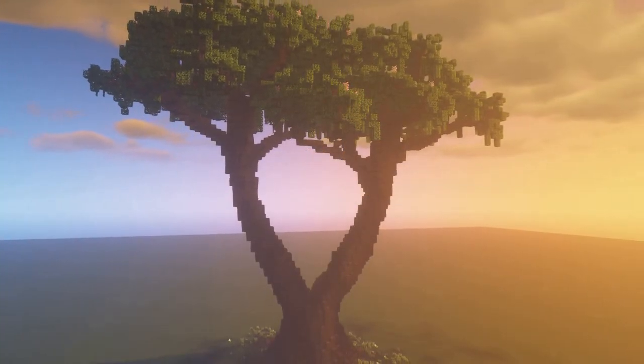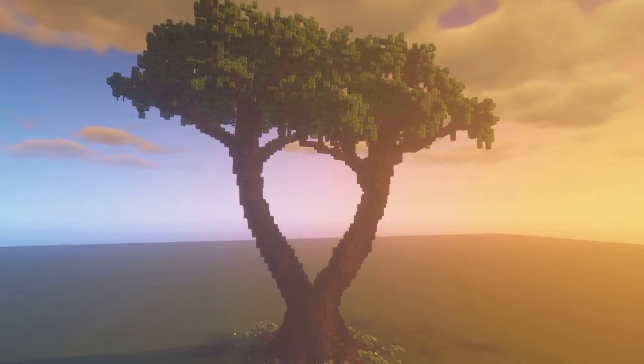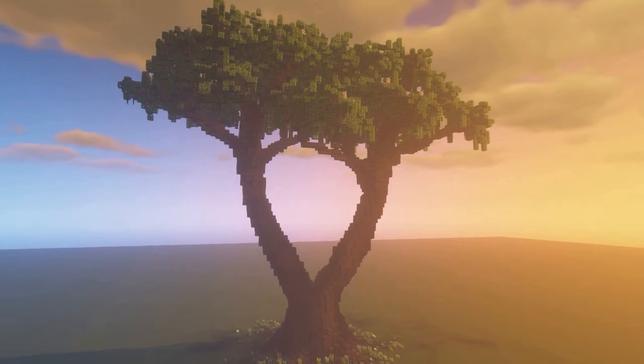For final details, I decided to put flowers on the top, but you can really do whatever you want. You can even put bamboo on some dirt on the top, and it makes it look even more lush.